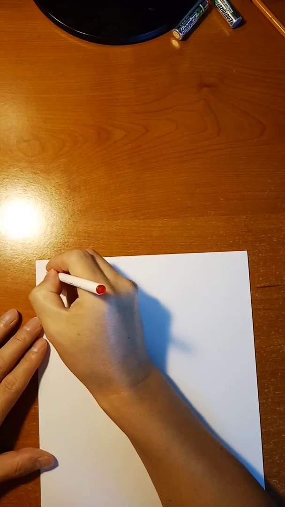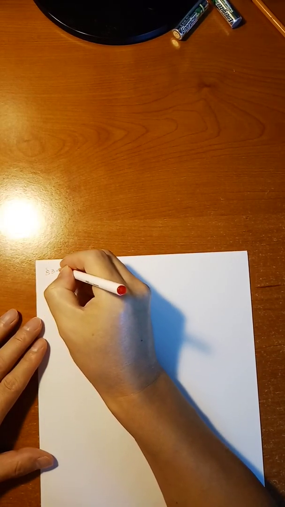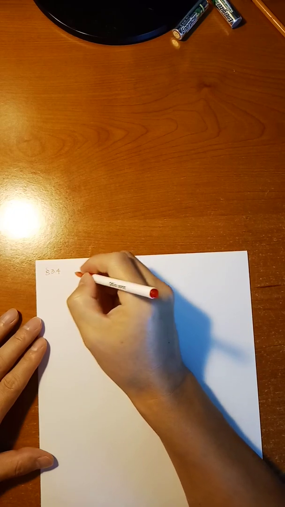Okay, now let's talk about the next section, section 3.4. Uniform continuity.